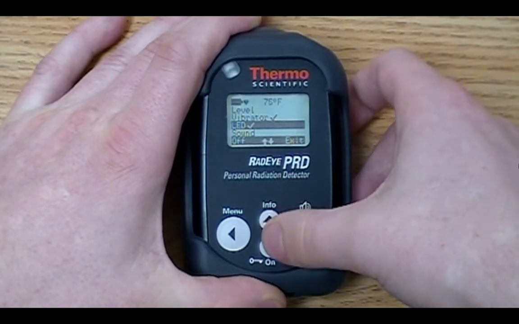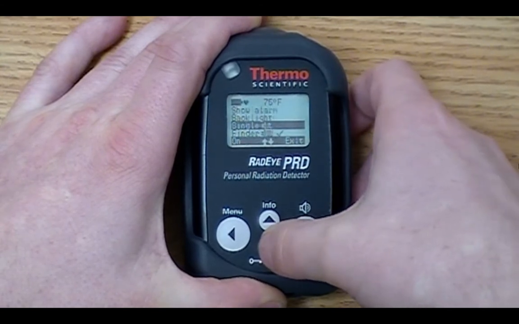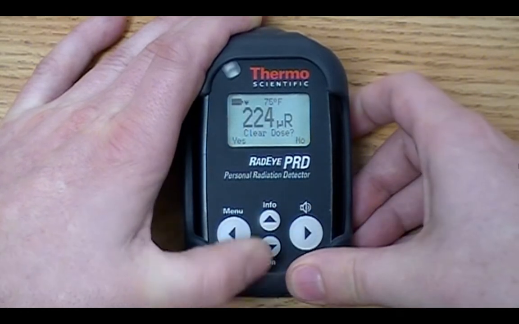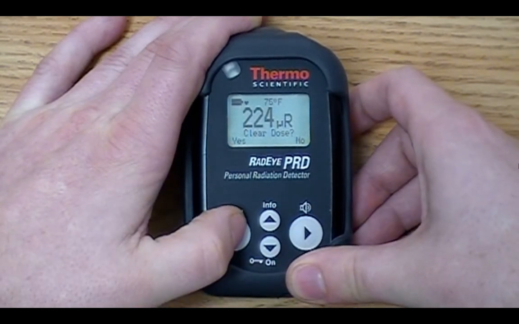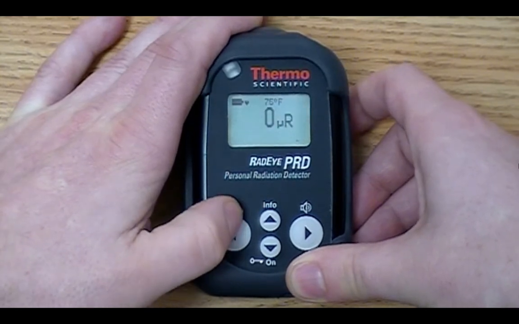To clear the accumulated dose, scroll down to the Clear Dose option. Press the menu key to access the Clear Dose feature. Press the menu key again in response to the Clear Dose prompt, then one more time in response to the Are you sure prompt.